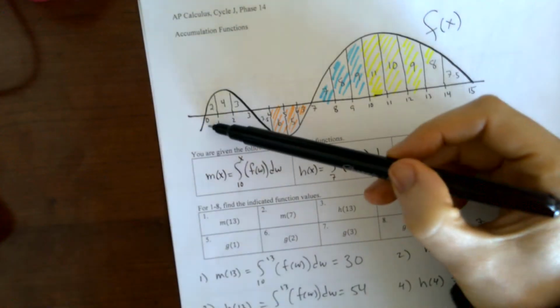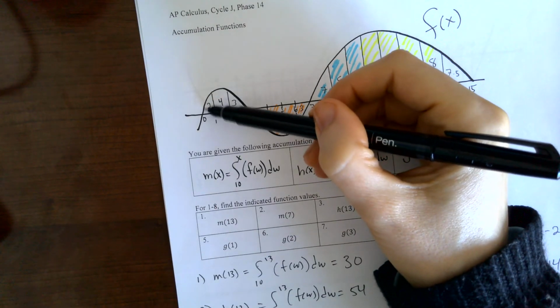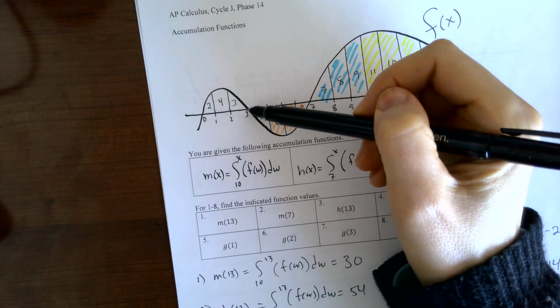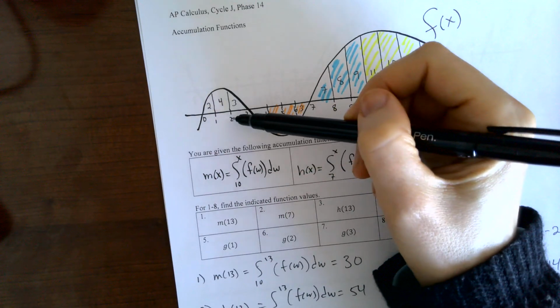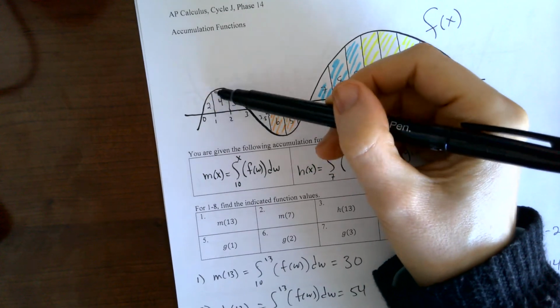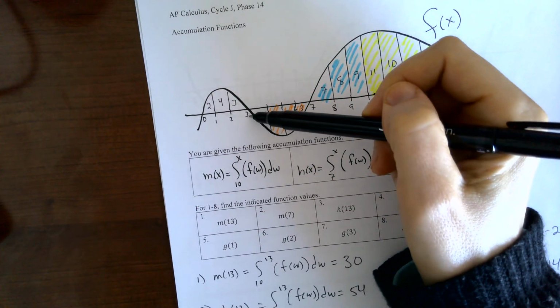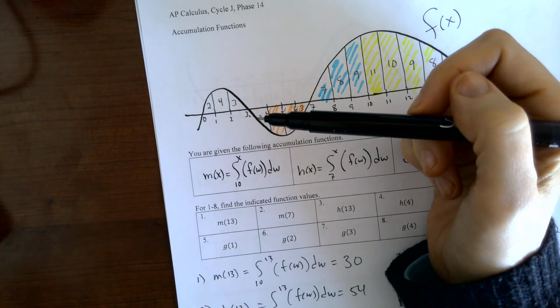So guys, starting at 0 to 3, we keep adding on more positive area. So g of 1, g of 2, g of 3, we just keep adding on more positive area. So all the way from 0 to 3, we're accumulating positive area.